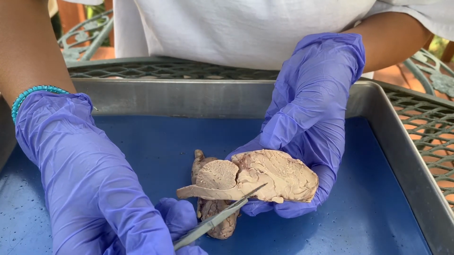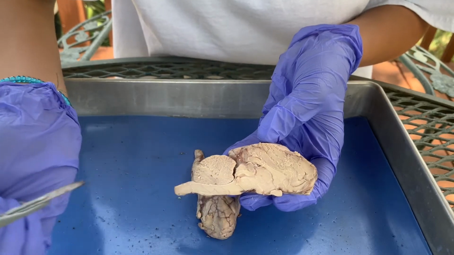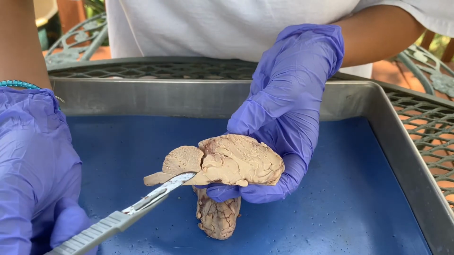Ew, I'm sorry, I did not realize how disgusting this was. Okay, anyways, hope you don't mind.